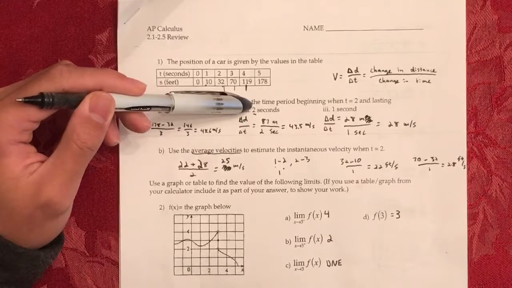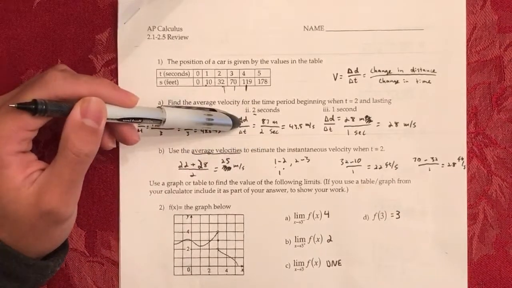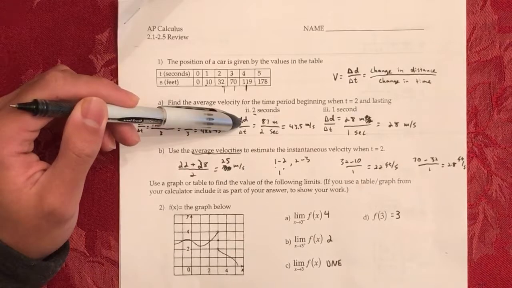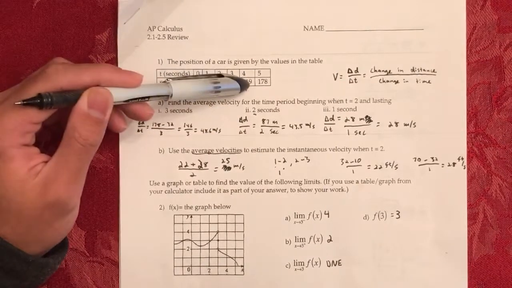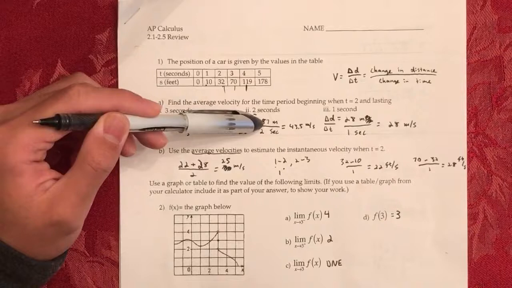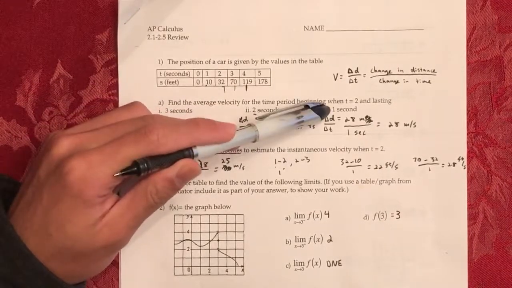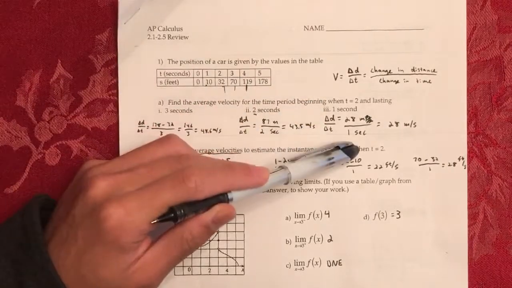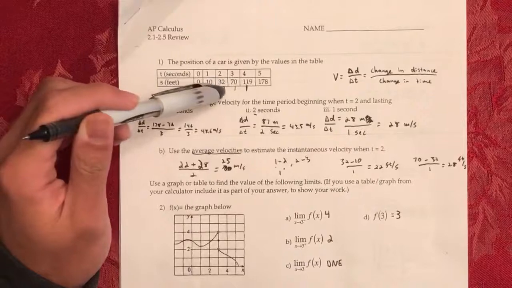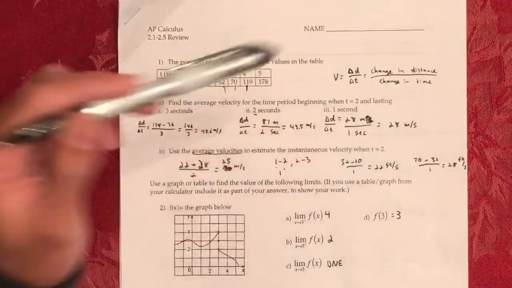Same thing here, you're told that the change in time is 2 seconds, so the 2 goes on the bottom. Change in distance, now all you need to do is find how far you go after 2 seconds. So from 2 seconds to 4 seconds, you subtract these two values, you get 87, and you're left with 43.5 feet per second. Finally, this is just saying after 1 second, how far do you go? Same concept, change in time is 1 second, change in distance, you subtract the two values and you get 28, so your final answer is 28 feet per second.